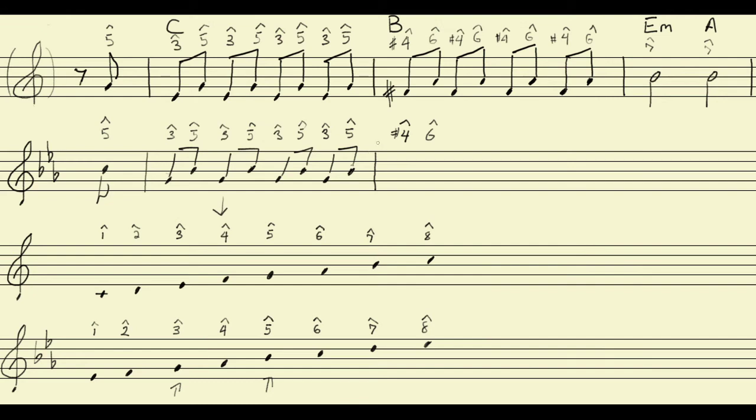Okay, so how do we figure out what is the sharp 4? Well, we know that the 4th scale degree of E flat is A flat. So if the 4th scale degree of E flat is A flat, what is the raised 4th scale degree? What is the sharp 4 scale degree? And we know that we just can't assume that we're going to put a sharp in front of the A, because that may give us the wrong answer. So let's just think about this.